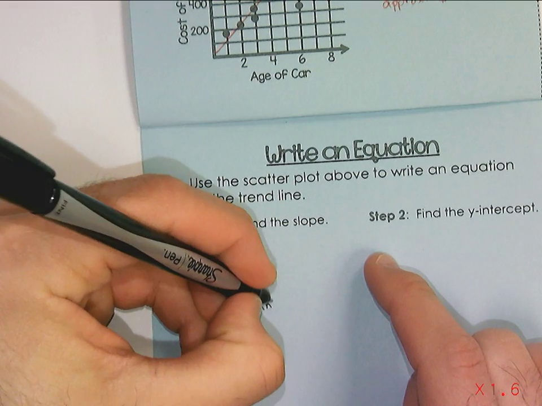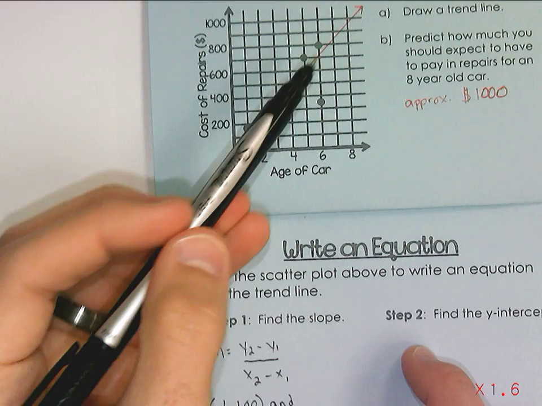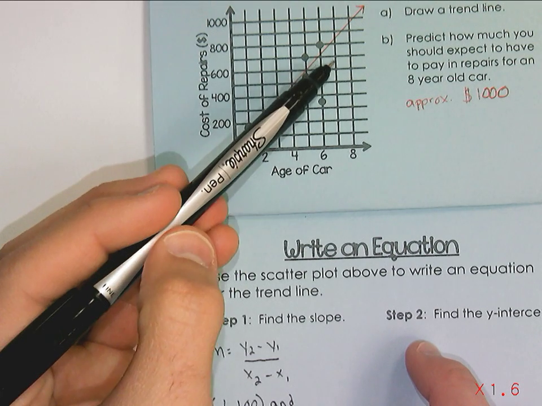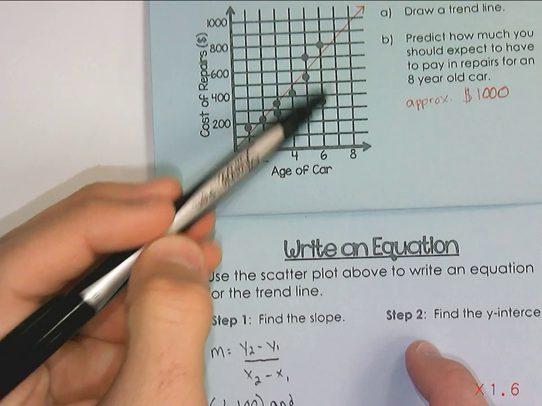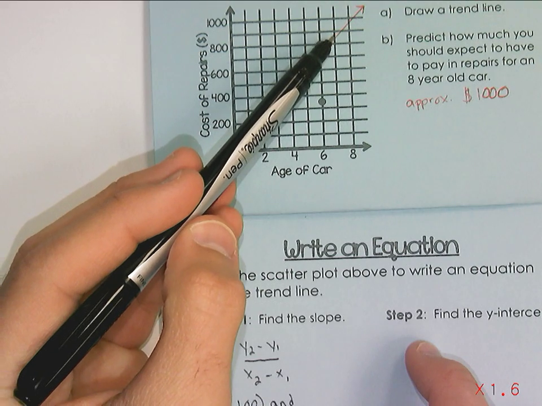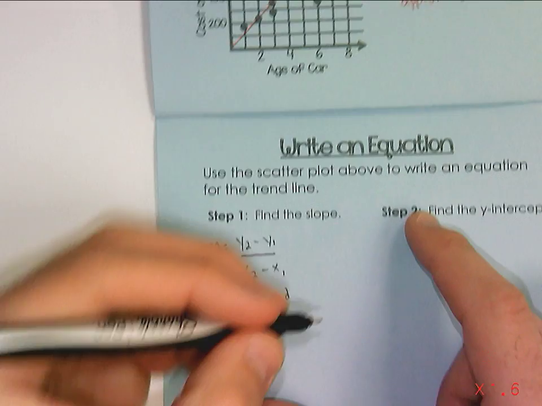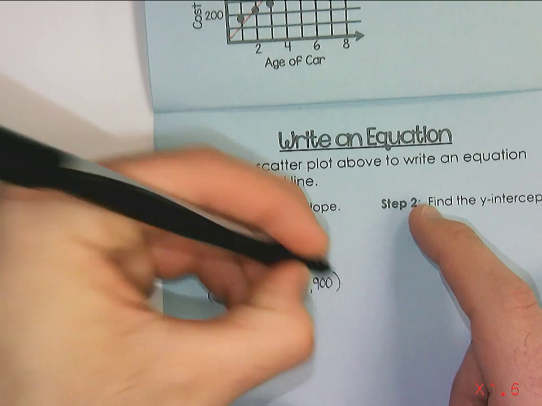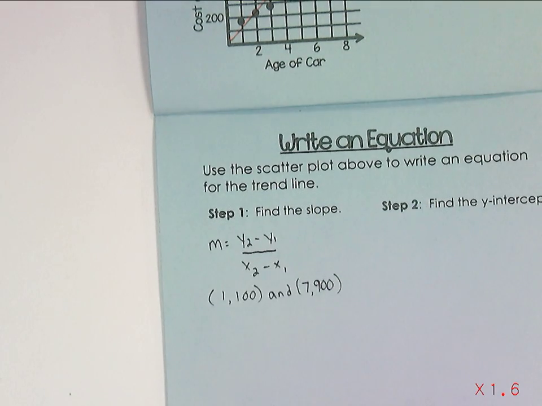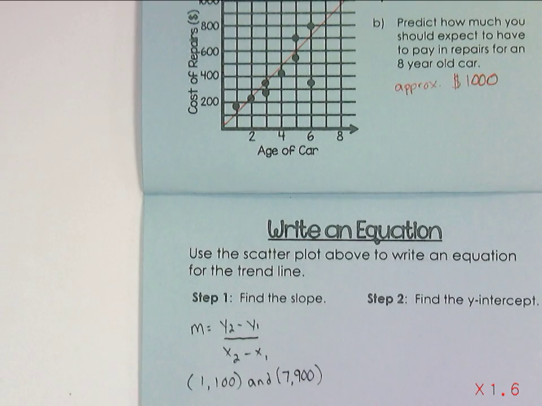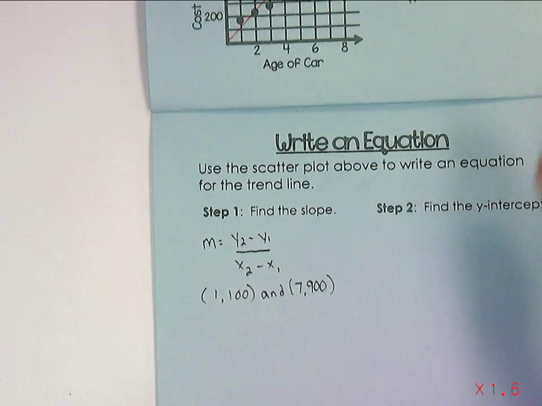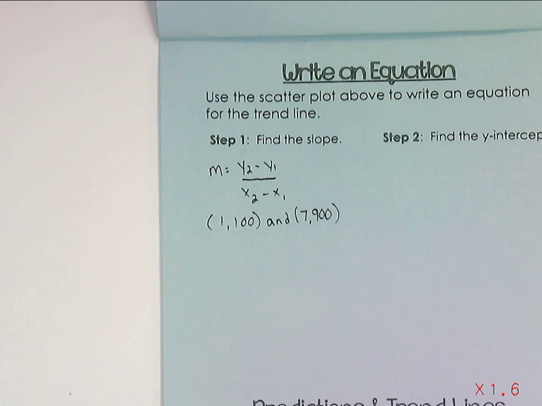And let's do, let's see here. Let's do roughly 7/900. And really, as long as your points are close to other points on the line, it's going to work out. It just might vary a little bit. So let's go ahead and plug this in.